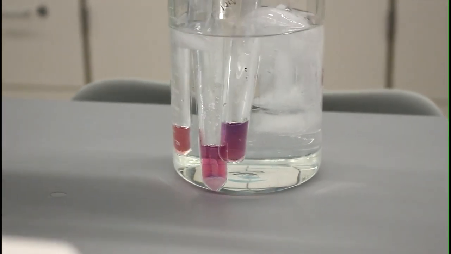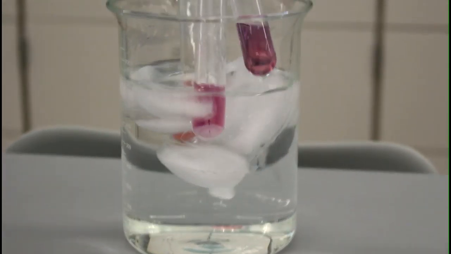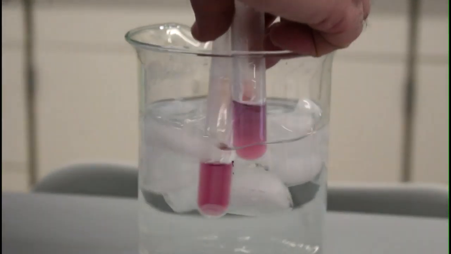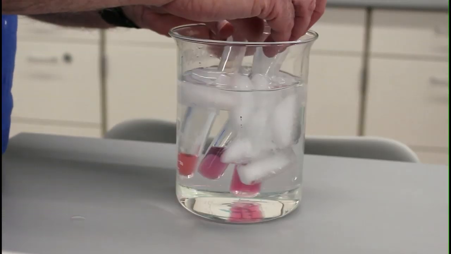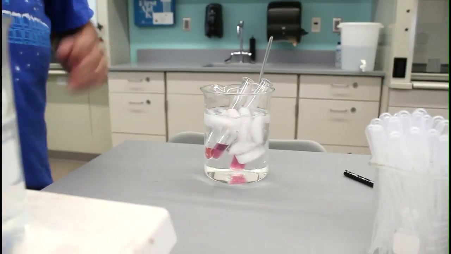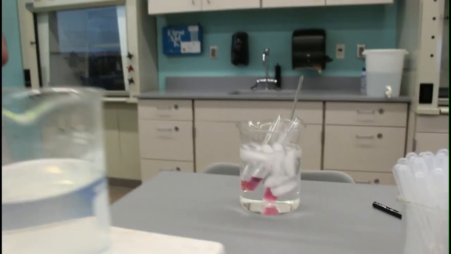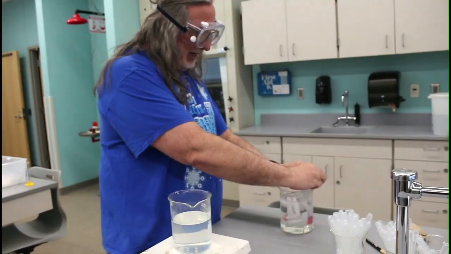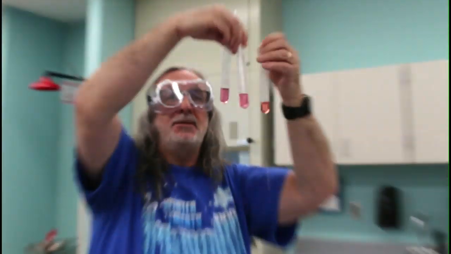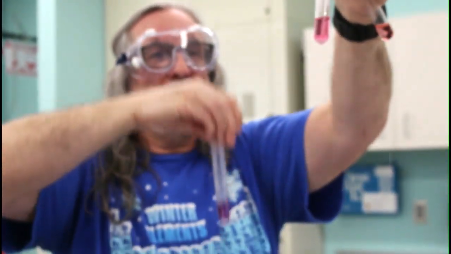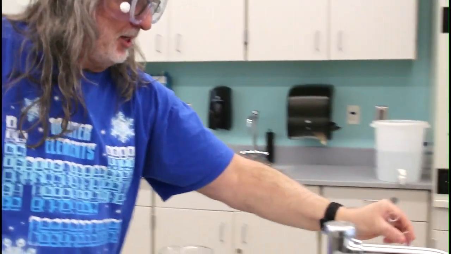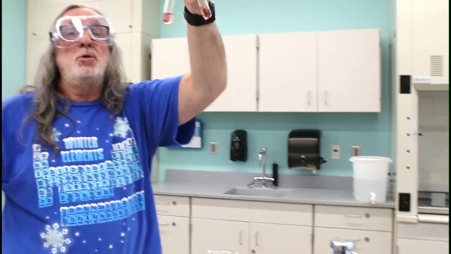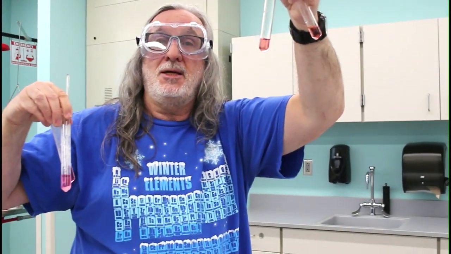And lo and behold, as they're cooling down, what are you seeing? That color seems to be going back to pink. We're putting them in an ice water bath, we're cooling them down, we're taking heat away. What's going on in terms of Le Chatelier's principle? That's what you need to explain. Okay? They want the HCl, they want the ammonium chloride, the control, and of course, whoops, that's deionized water, my room temperature control. Very good.